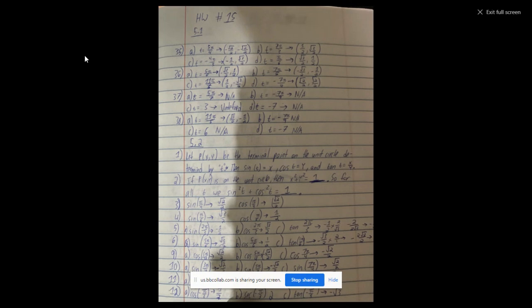So for both, I put square root of 2 over 2. Sine of pi over 4 and cosine of pi over 4 are both square root of 2 over 2. For number 4, we have the same thing, only the difference is it's sine of pi over 6.